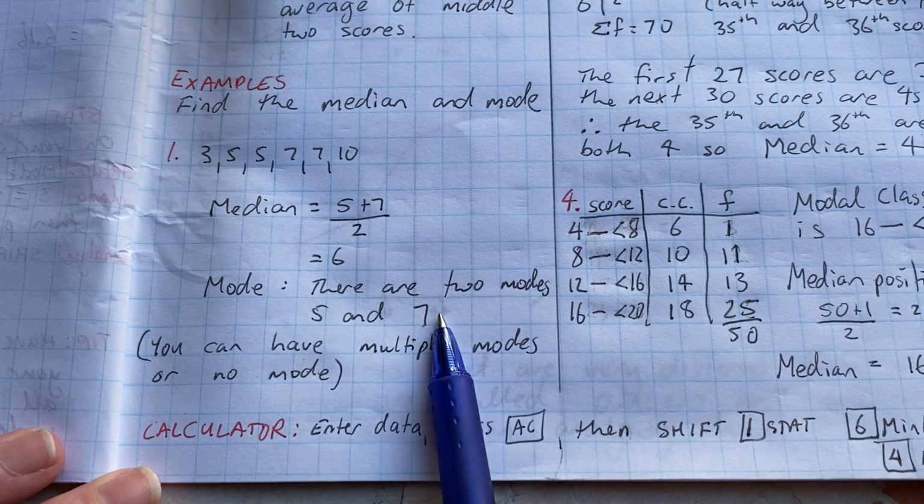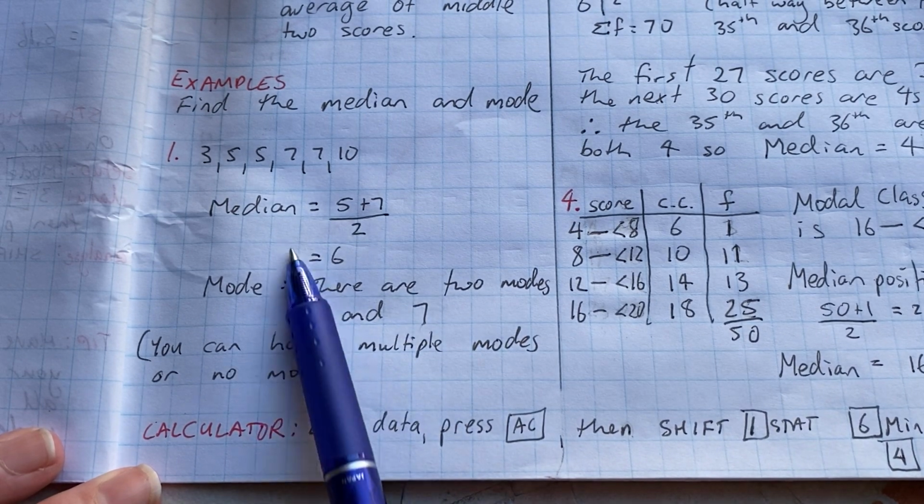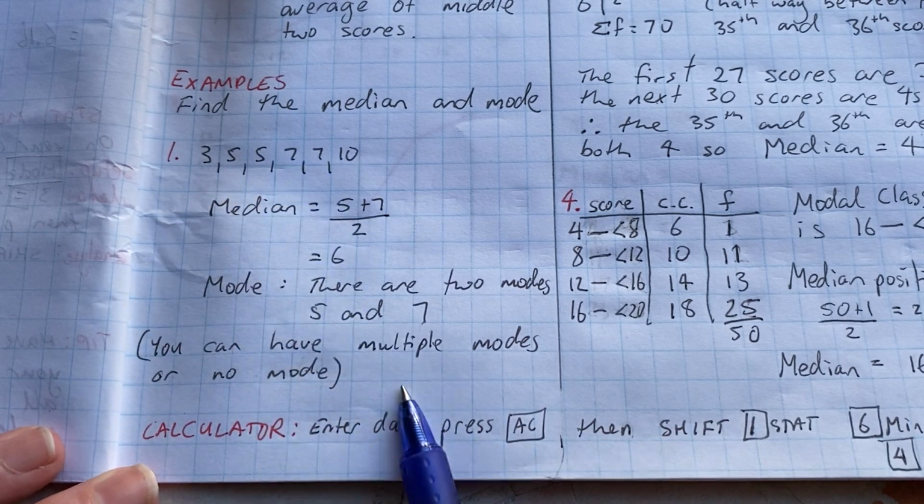The mode, there are actually 2 modes here. You can have more than one mode. You can also have no mode. So 5 and 7 are both the mode here.